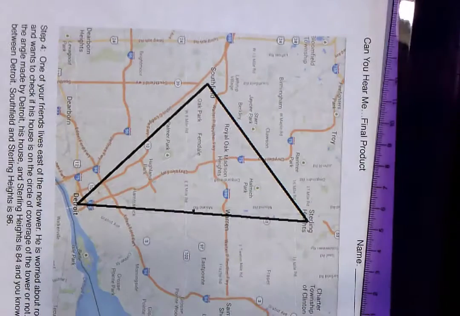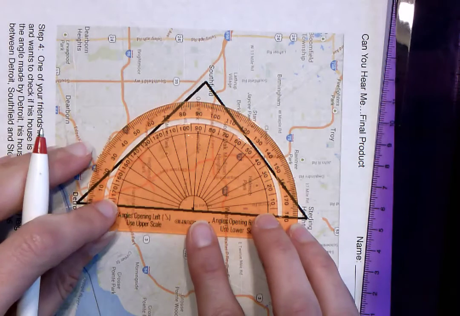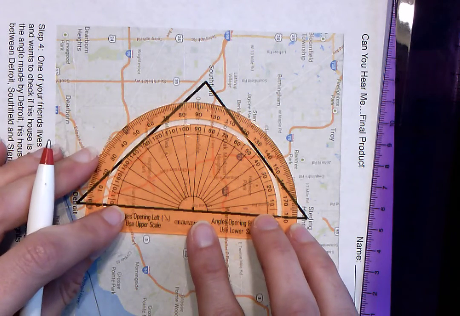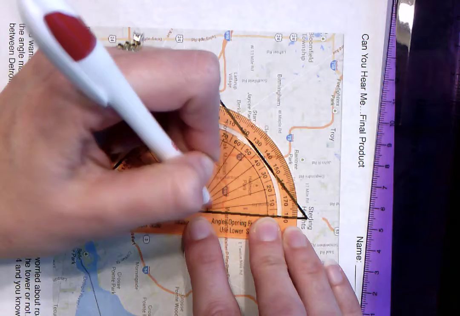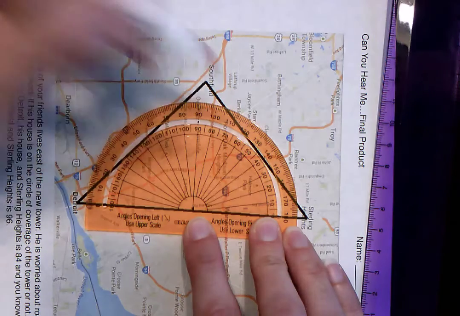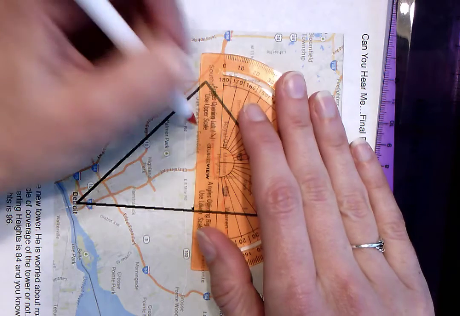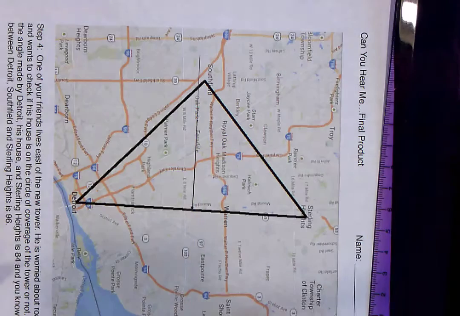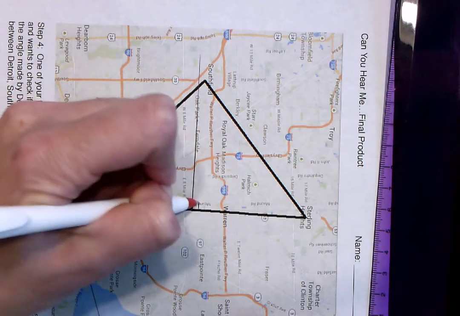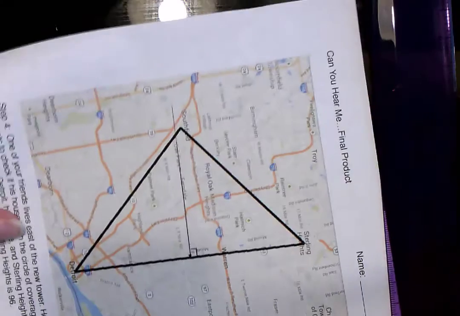And then what I have to do is use my protractor. Perpendicular bisector means that it goes through that halfway point, but it goes at a 90-degree angle to this line here. So I'm just going to mark where the 90-degree line is, and draw my line straight up and down. So there we go. There is one of the perpendicular bisectors. Okay, we'll do it again.